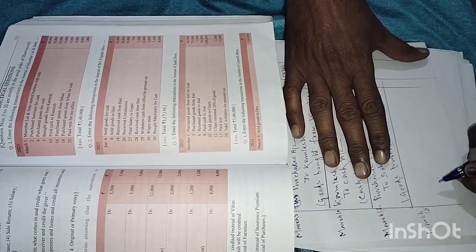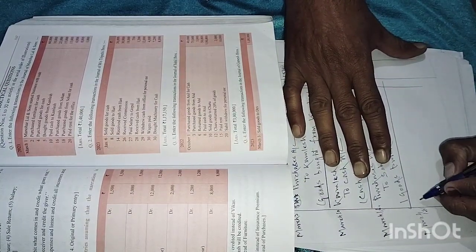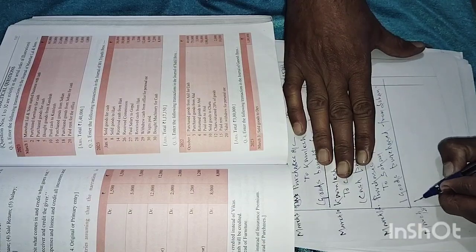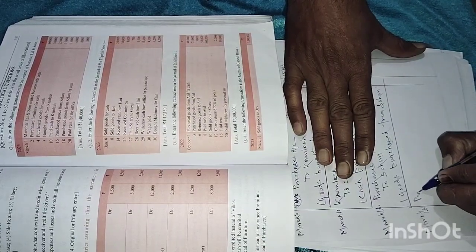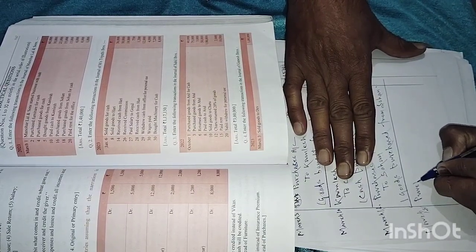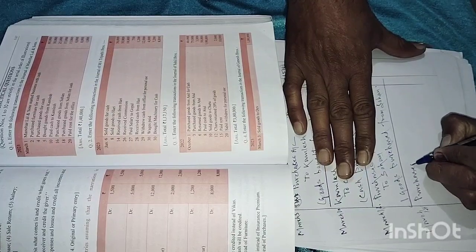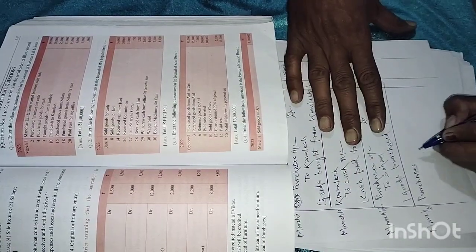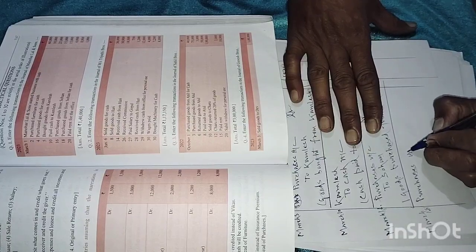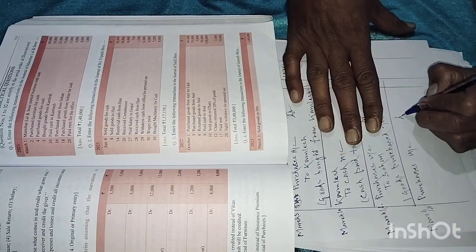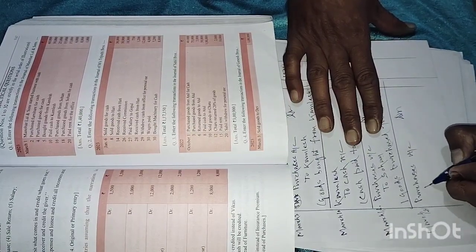So here we debit the purchases account, and credit the cash account.